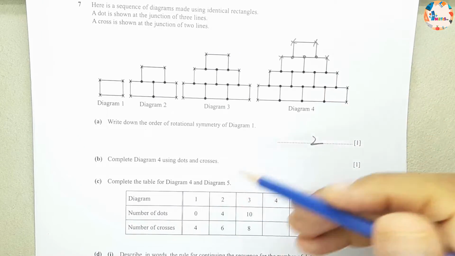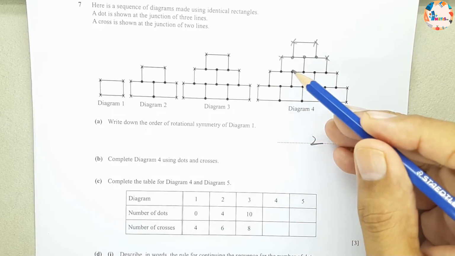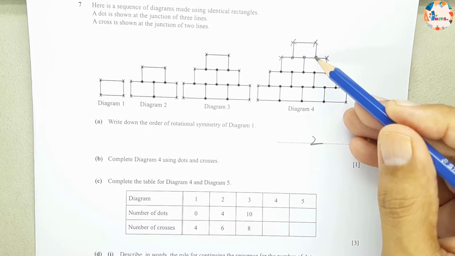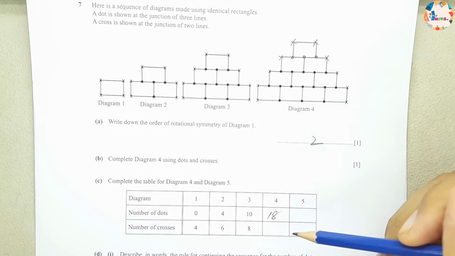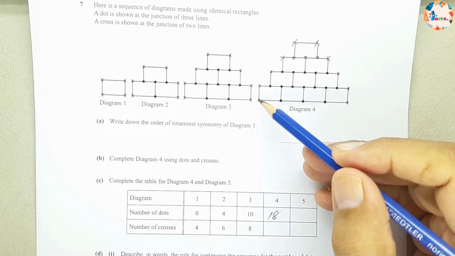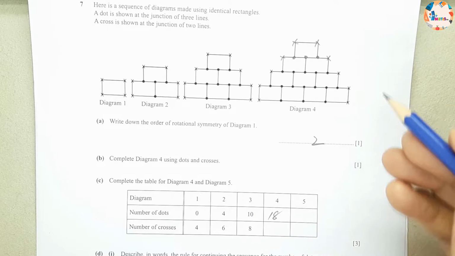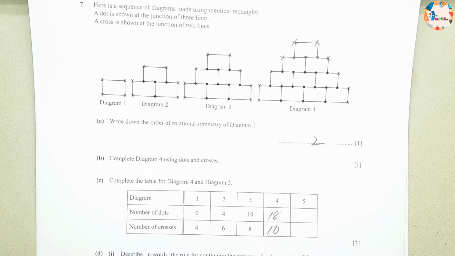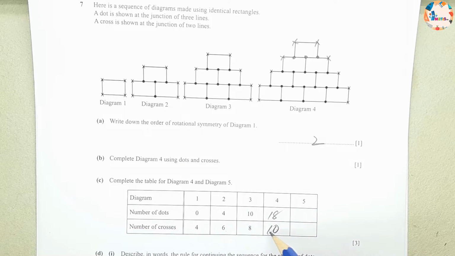So how many number of dots? 1, 2, 3, 4, 5, 6, 7, 8, 9, 10, 11, 12, 13, 14, 15, 16, 17, 18 over here. And number of crosses will be 1, 2, 3, 4, 5, 6, 7, 8, 9, 10. So this will be having 10 crosses. And in the same sequence we can write, like for example, if you check, this is 4, 6, 8, 10. So adding 2, so this will be 12, right?